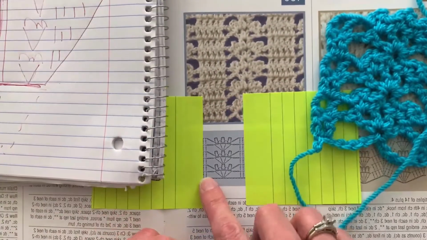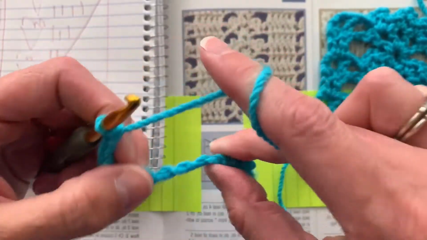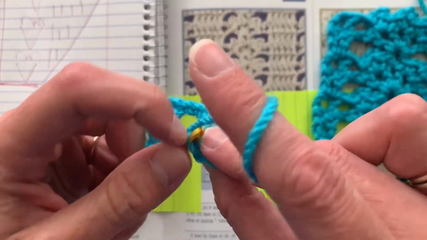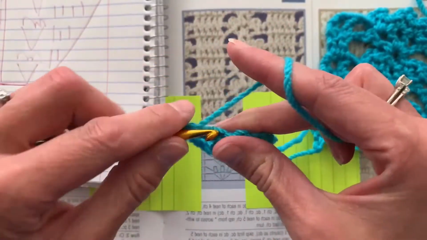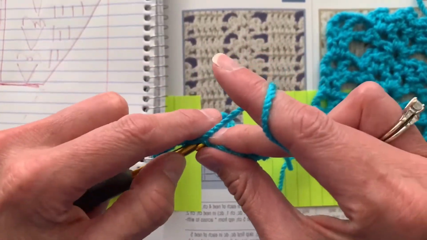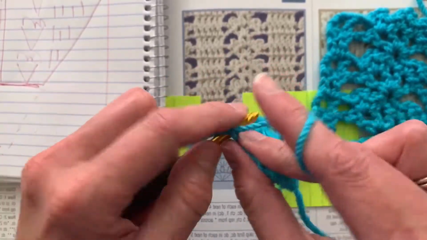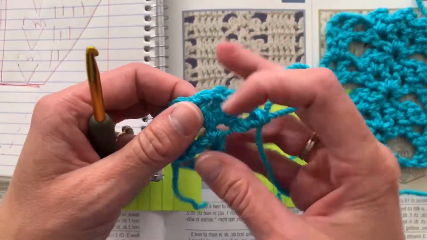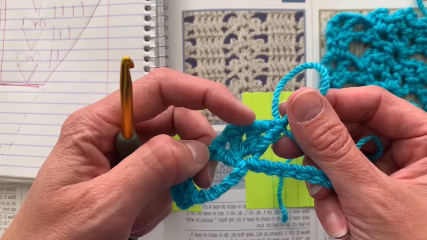Chain 2. See, it's got a little chain 2 there, 2 ovals. Okay, so after the 2 double crochets, then we'll do 1, 2, 3, 4, 5, skip 5 chains, double crochet, chain 1, double crochet, chain 1, double crochet. So we're doing that 4 times so that we have 4 double crochets separated by 3 chains.